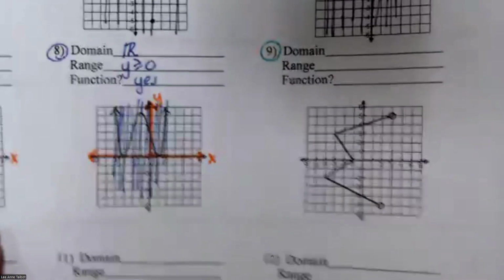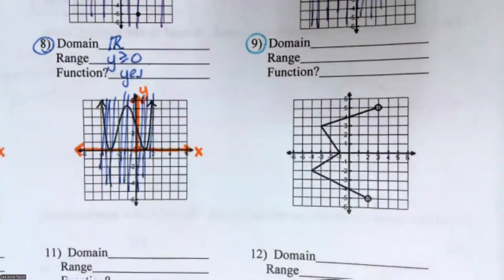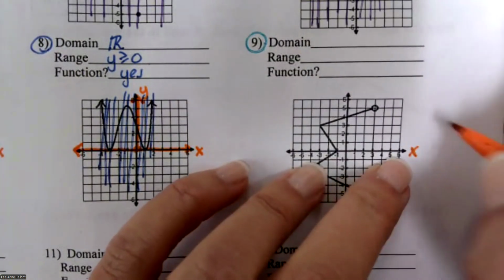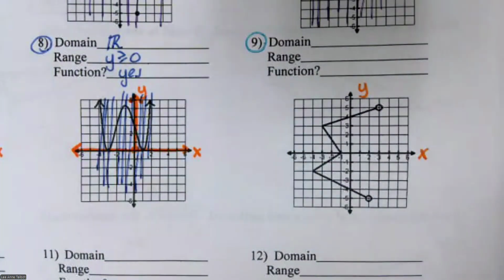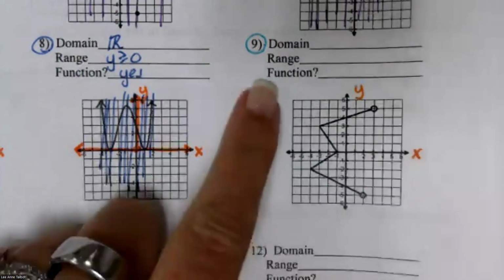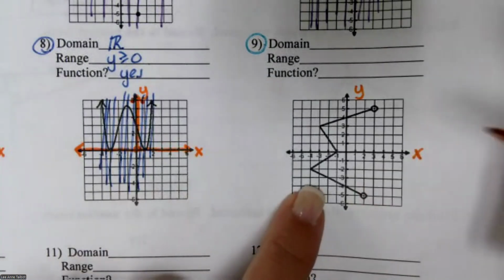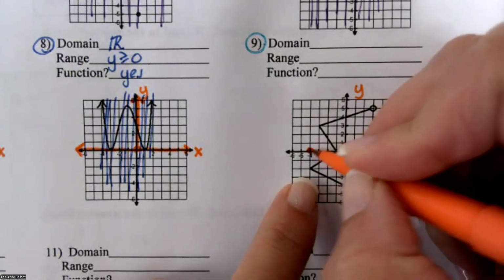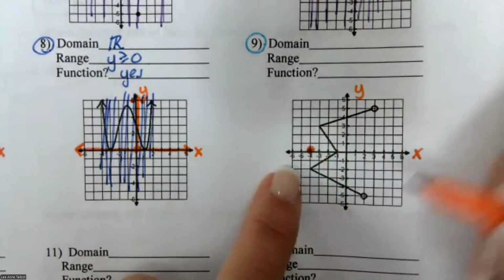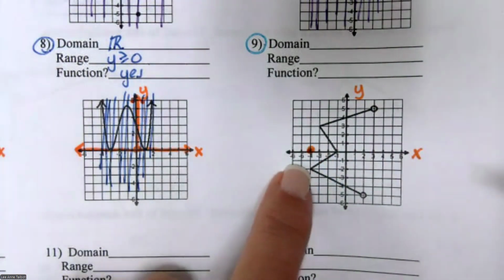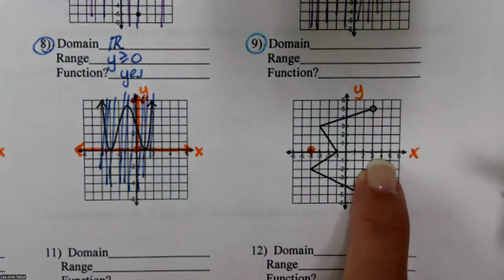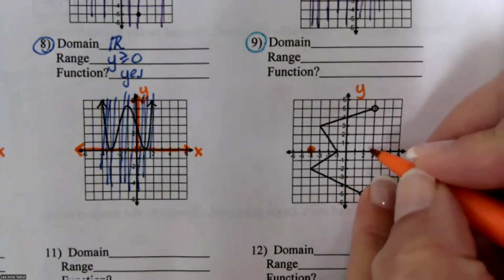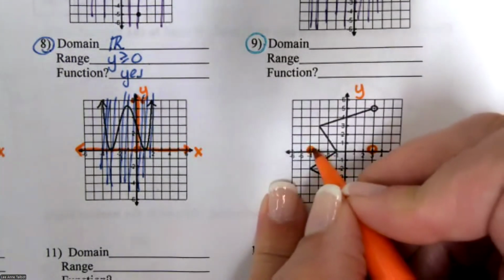All right, number 9. X, Y. Okay, so for number 9, what's the most left spot on this graph? Beautiful, -4. And does it actually touch -4? Yes. Okay, what's the most right spot? 3. Does it touch 3? No. Yeah, that's why I was asking.